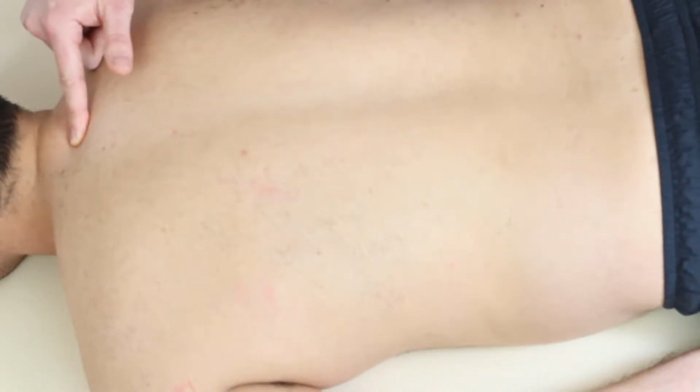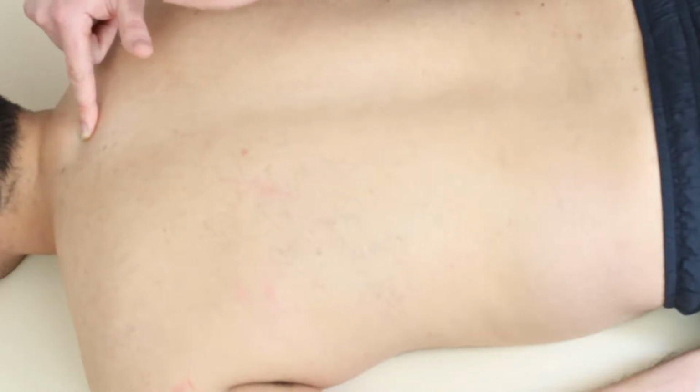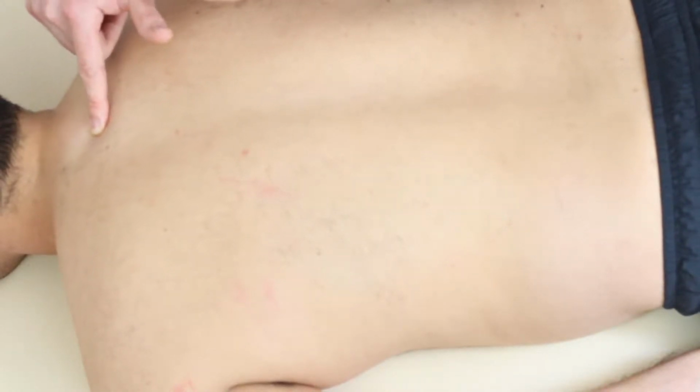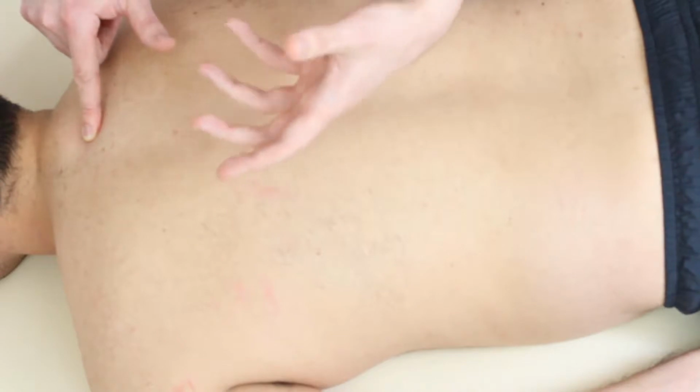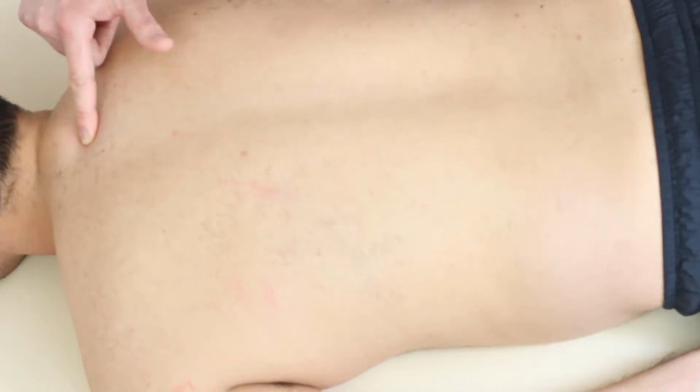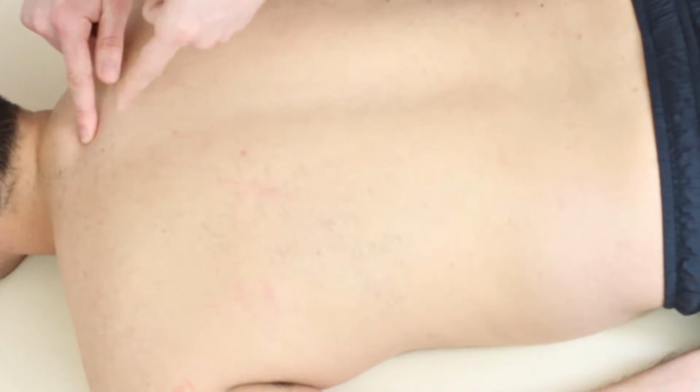So if we move down from the prominence here of the spinous process, we feel a gap, and if we move a little bit further down, we have another bony prominence, which is our spinous process of T1. So that's how we're going to find T1.